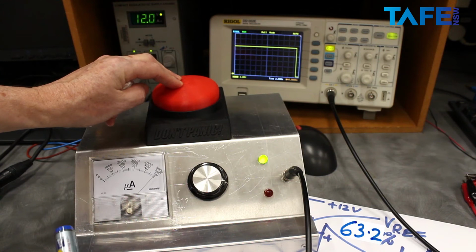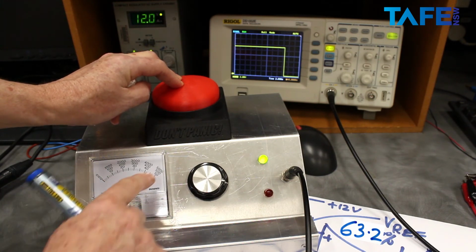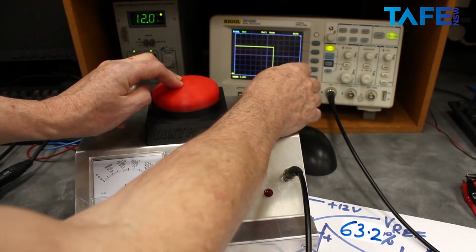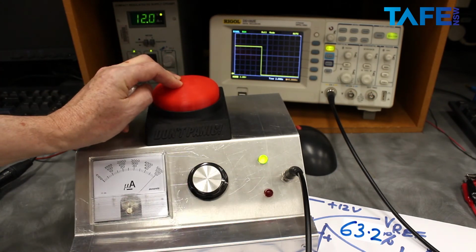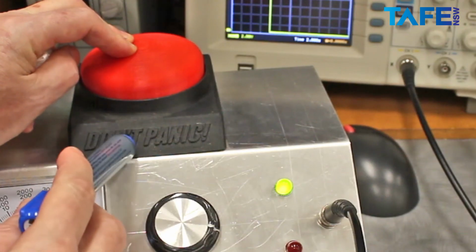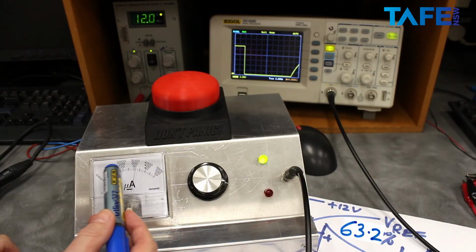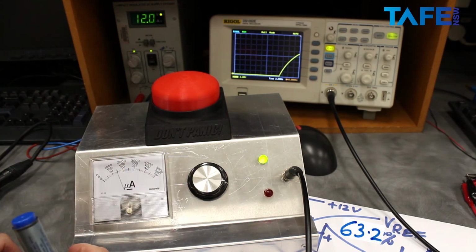So I hold the button down, and we have maximum current flowing, 500 microamps. On the oscilloscope, we've got the trace disappeared down to 0. And when I take my fingers off the big button, don't panic, we see the current rapidly decay, and one time constant, it's going to drop 63.2%.